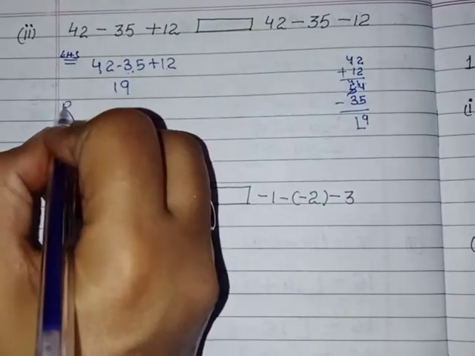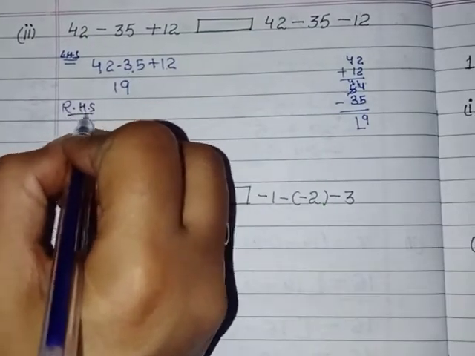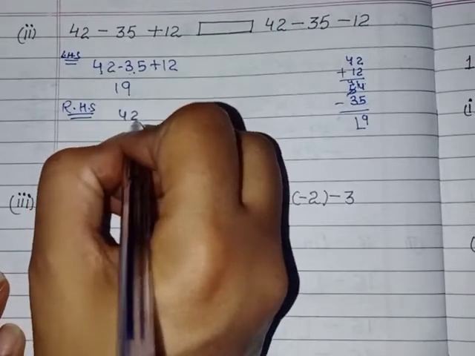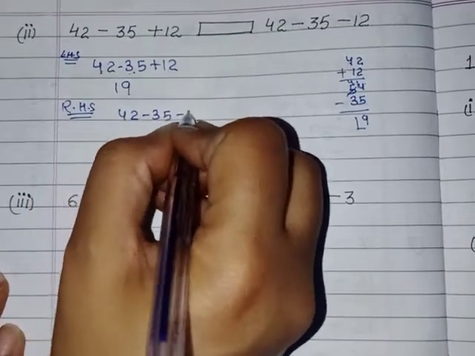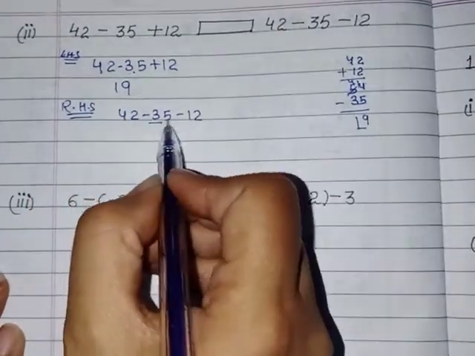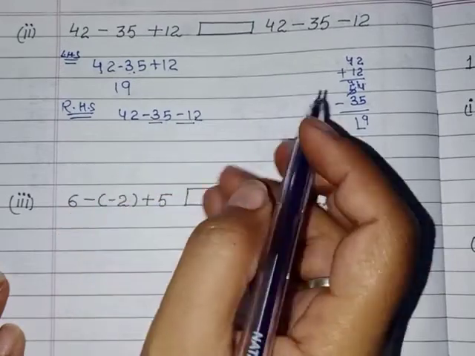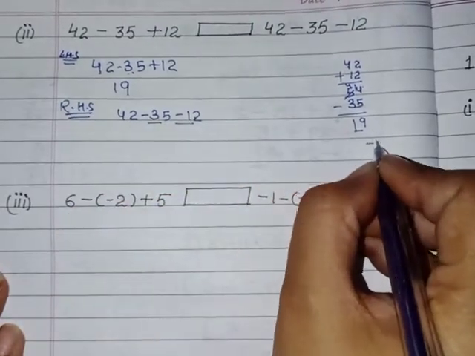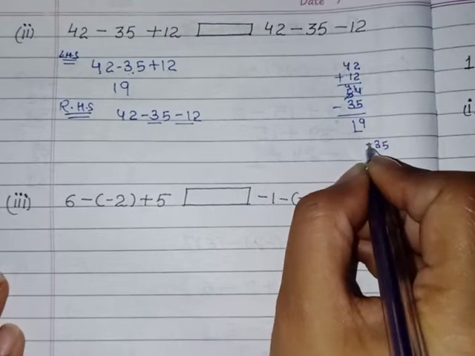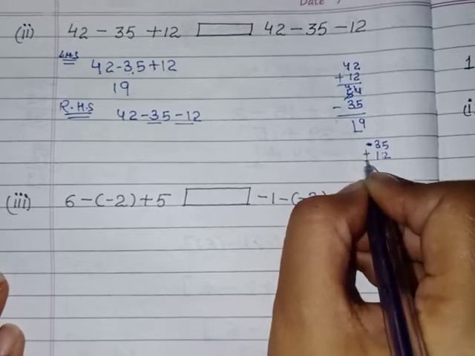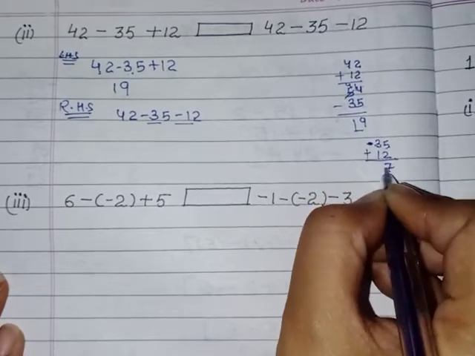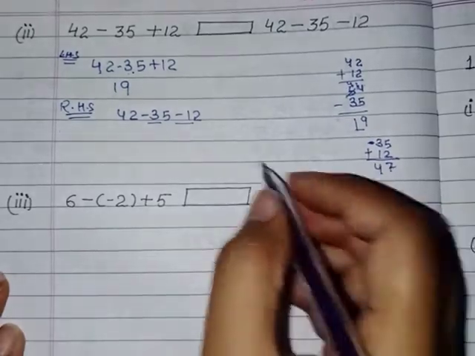Now calculate right hand side. Right hand side is 42 minus 35 minus 12. These are of same sign, minus minus, so we will add them. Minus 35 and 12, add them. 5 plus 2 7, 3 plus 1 4.